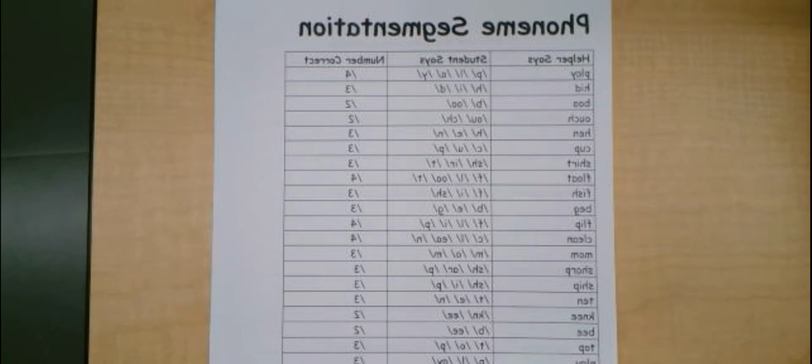Phonemic awareness is what we call it. How aware is your child of different phonemes, different sounds in reading? This is a very important foundational skill for a student to become a really good reader. So we're going to help them become aware of the sounds, and this is how you're going to do that.